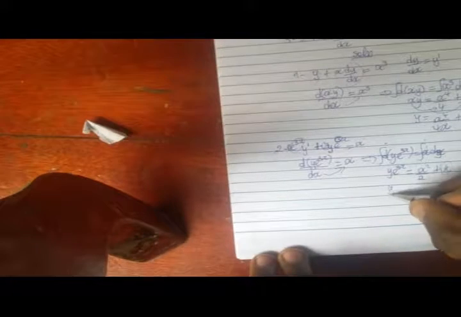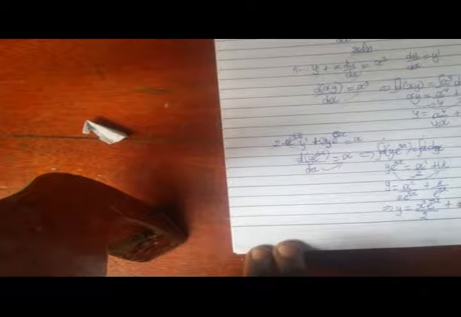So we get y equals x squared over 2e to the power 3x plus k over e to the power 3x. So y equals x squared e to the power negative 3x over 2 plus k e to the power negative 3x. The negative appears when you take the e up, so you have to put the negative.